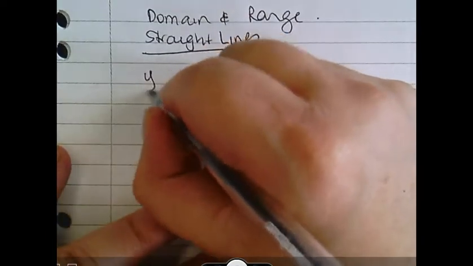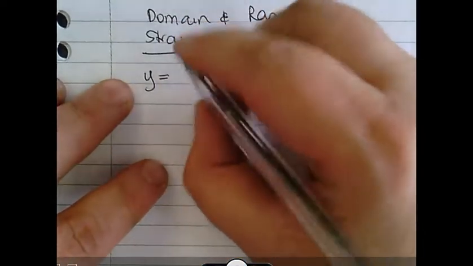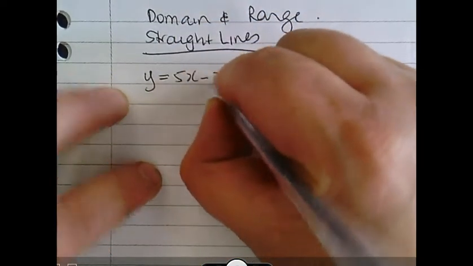Straight lines could look like this. y equals 5x minus 3, for example. Do you know what that roughly looks like? Positive or negative gradient? Cuts the y-axis at -3. It sort of looks like this, pretty steep, probably a lot steeper than that.